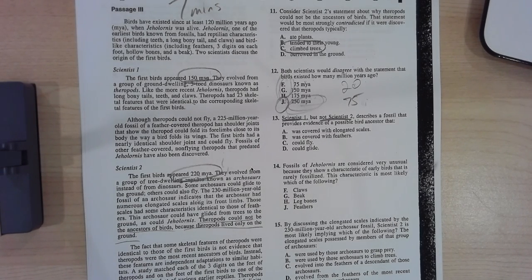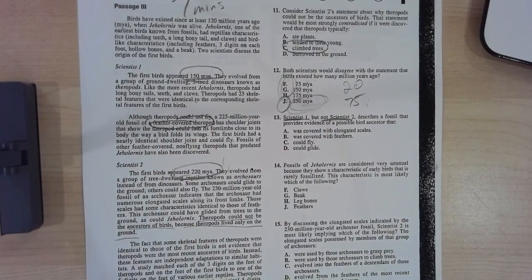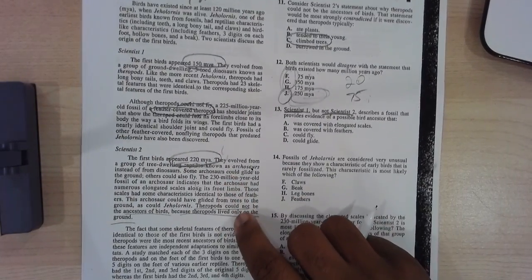Krishna, can you do the answer? Scientist 1, in the first sentence of the second paragraph, says, although theropods do not fly, a 225 million year old fossil with feathered colored theropods. So scientist 1 says they have feathers. And where does scientist 2 say they don't have feathers, or what do they have instead?